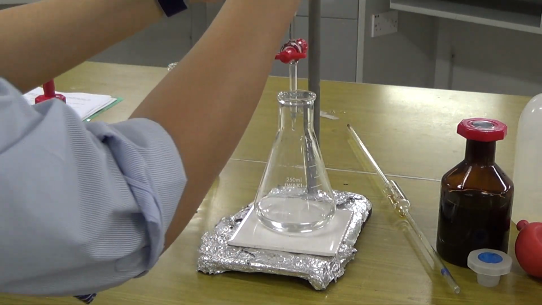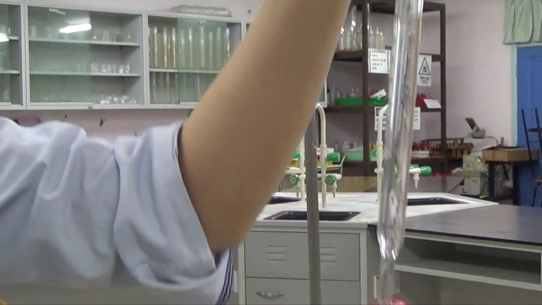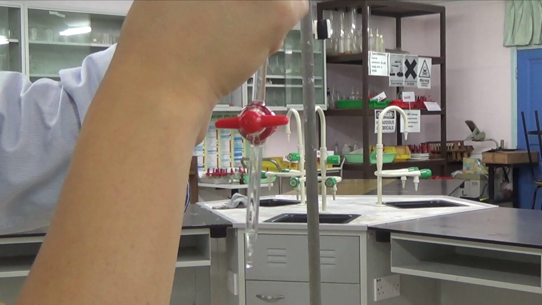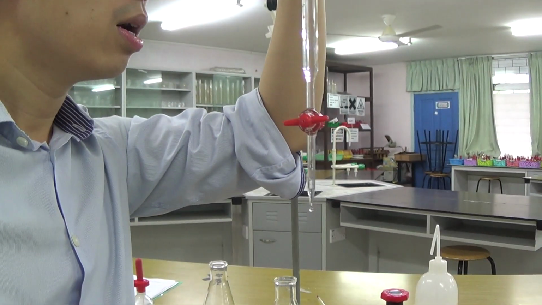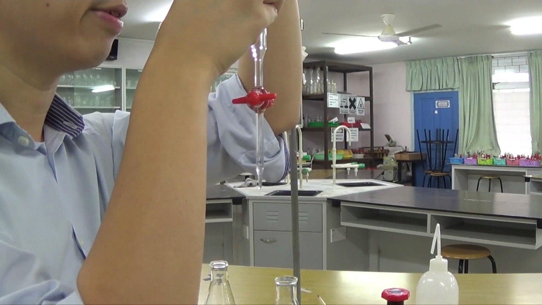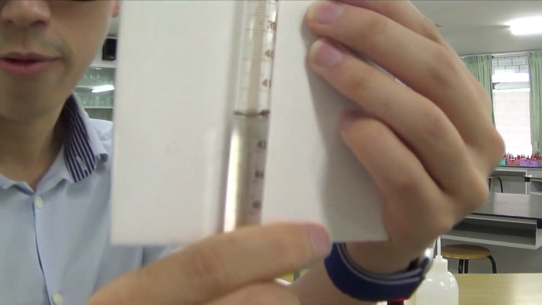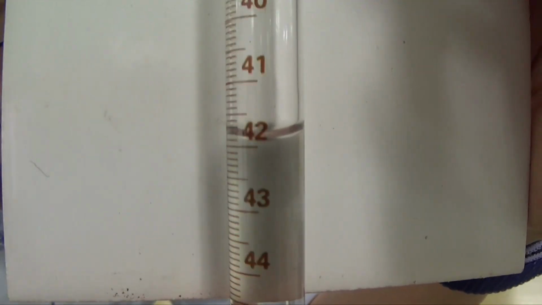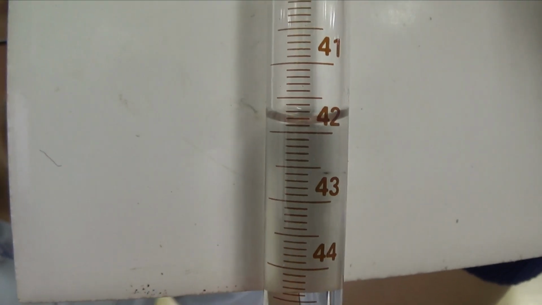Okay? Now ready to read the reading of the burette. So there's my endpoint, there's my accurate endpoint. I knew it was accurate because I did it drop by drop. So that is 41.9 cm cubed. You should hopefully see that, 41.9 cm cubed. Let me just twist it around. So 41 on top there, 41.9 if you read below the meniscus there. Okay, 41.9 cm cubed.